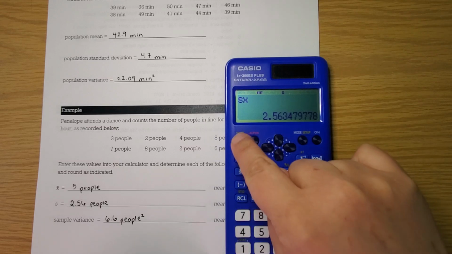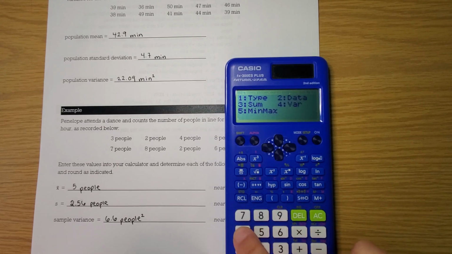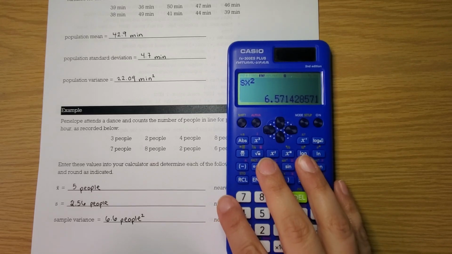Then to finish it, I went to option 4 again, pressed X squared, and hit equals, and that gave me the sample variance. All right, so if you came here to look at the Casio calculator, I hope you found this helpful.